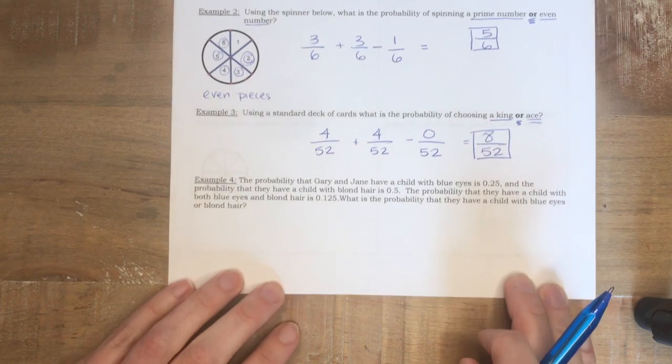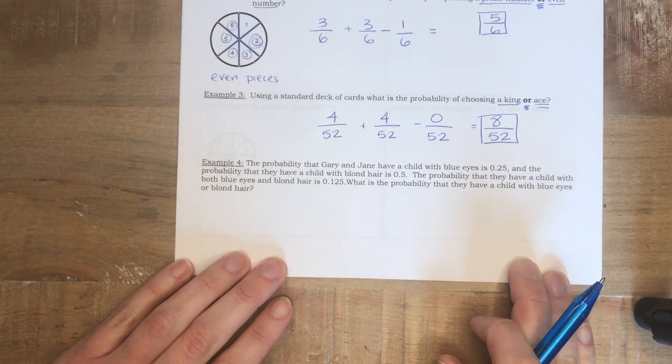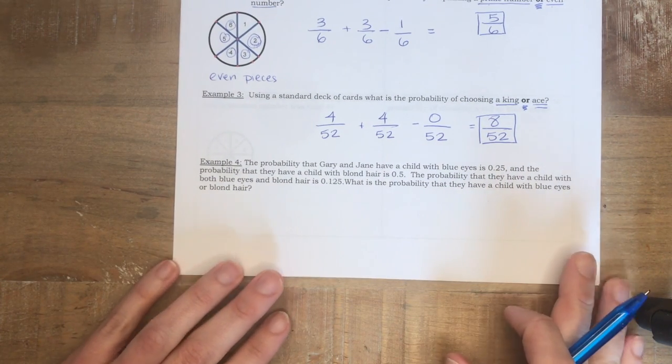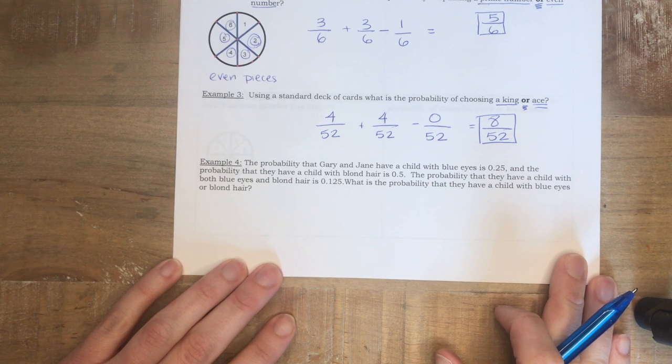Okay. All right, then example 4: the probability that Gary and Jane have a child with blue eyes is 0.25. And the probability that they have a child with blonde hair is 0.5. The probability that they have a child with both blue eyes and blonde hair is 0.125. What is the probability they have a child with blue eyes or blonde hair?